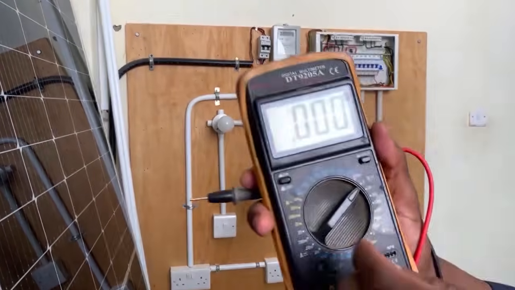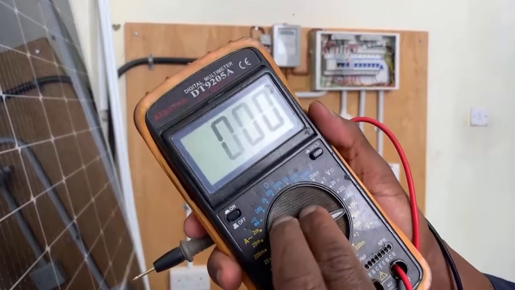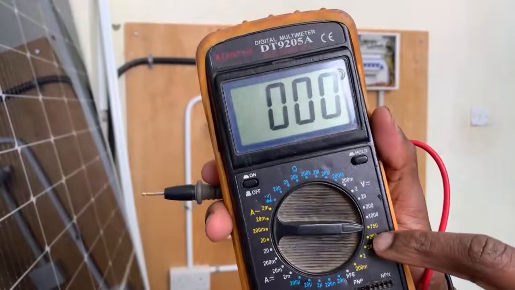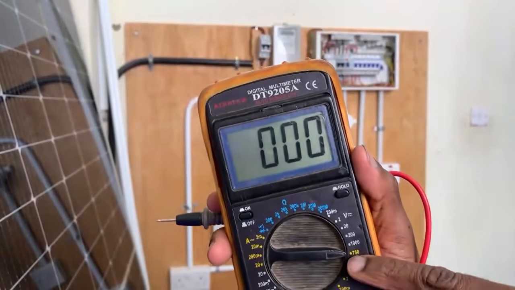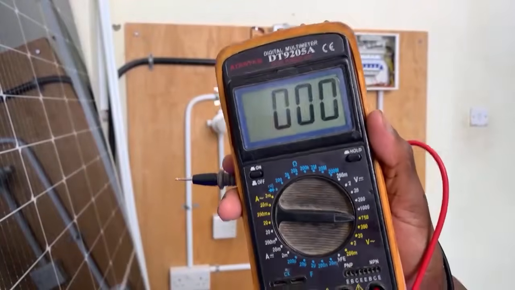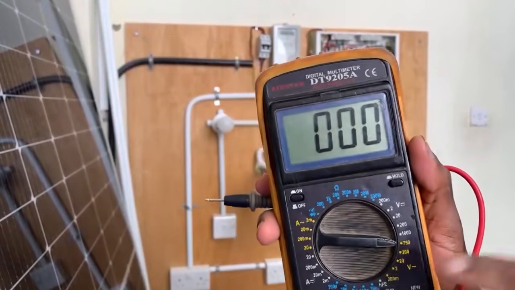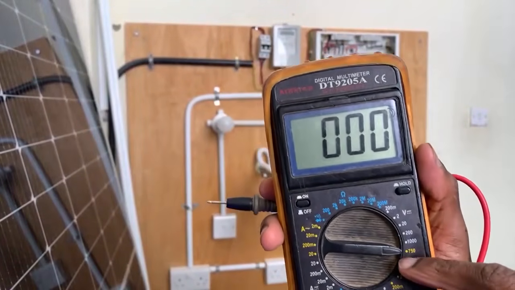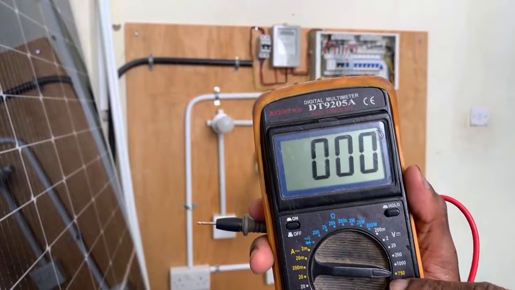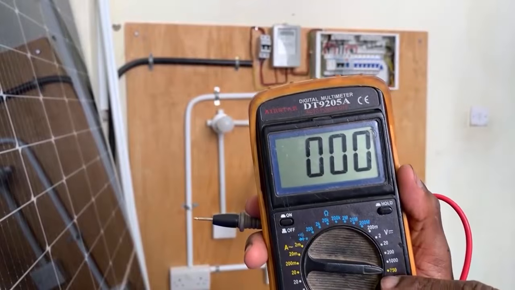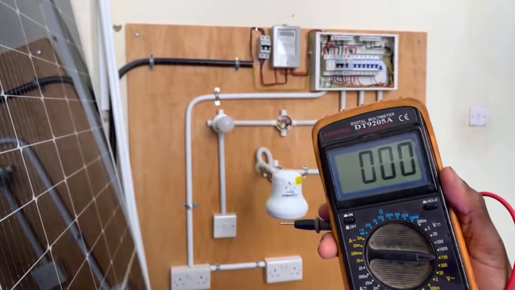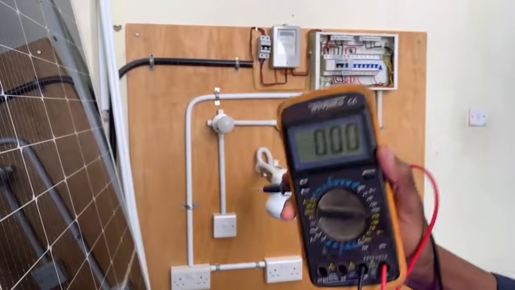When it gets to AC, like our top boss had requested to record the readings, we set it at 750 because we expect a reading of over 240. The closest to that is 200, and I will damage my digital multimeter, so I place it at 750. So if I get anything between 200 and 749 volts, that is okay. My digital multimeter will not be damaged.